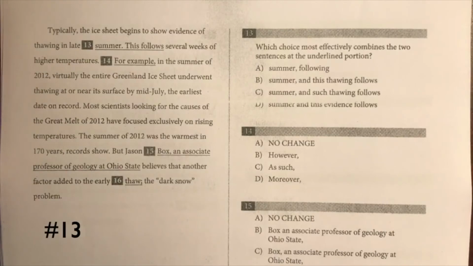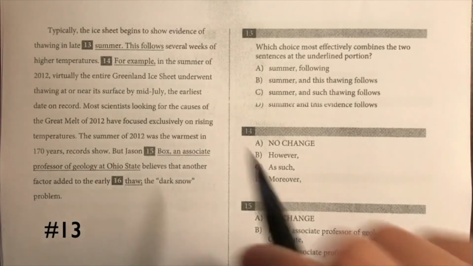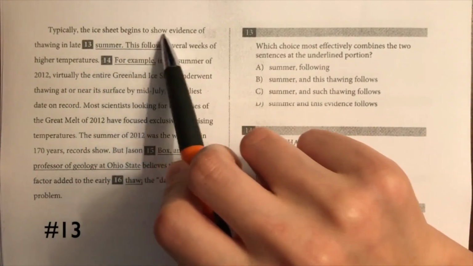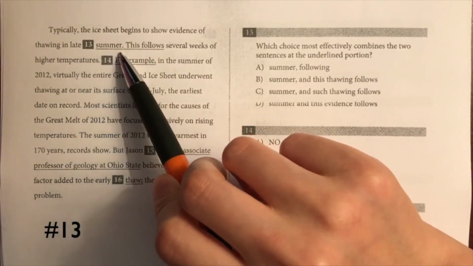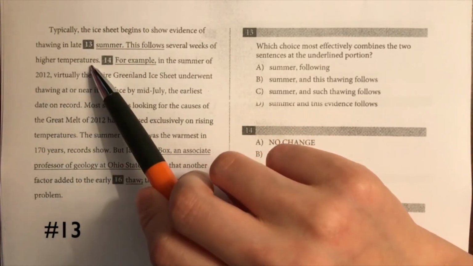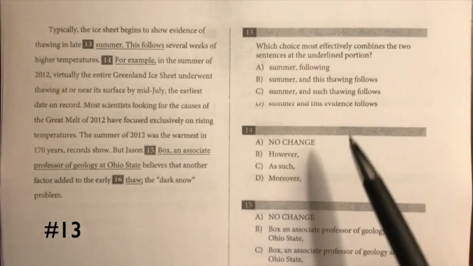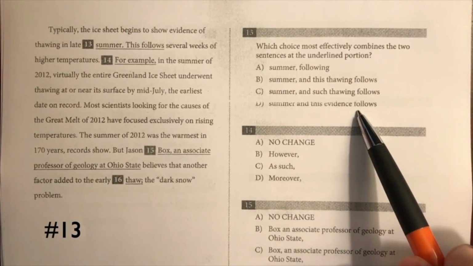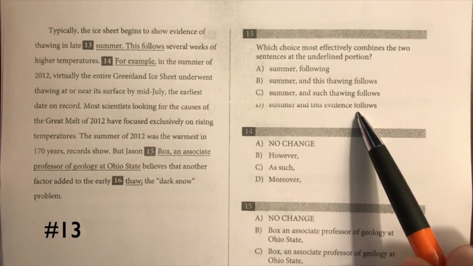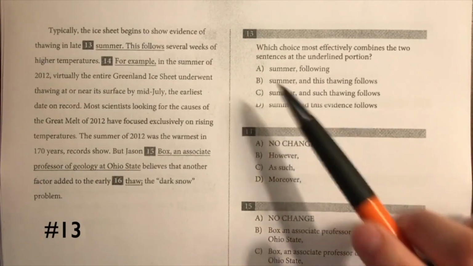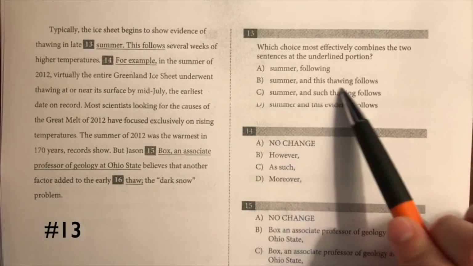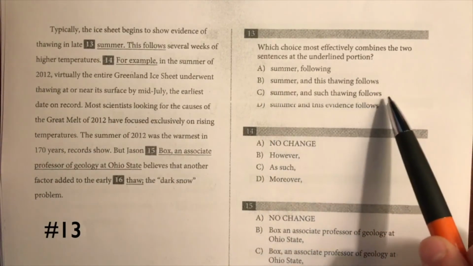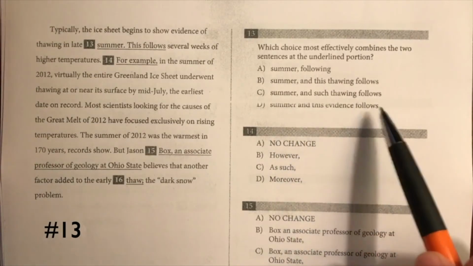Question 13 asks, which choice most effectively combines the two sentences at the underlined portion? So let's go over and read these two sentences. Typically, the ice sheet begins to show evidence of thawing in late summer. This follows several weeks of higher temperatures. Okay. So when we want to combine sentences, we want to find a way that combines them in the most concise way possible while keeping the meaning of the sentence. So let's look through the answer choices. Summer, following; summer, and this thawing follows; summer, and such thawing follows; summer, and this evidence follows.